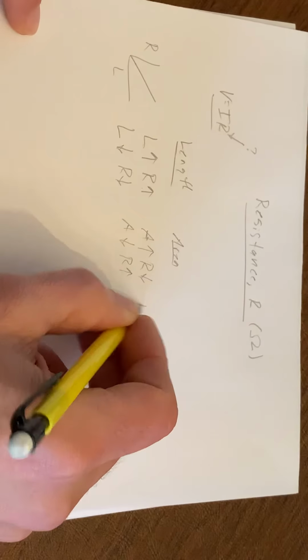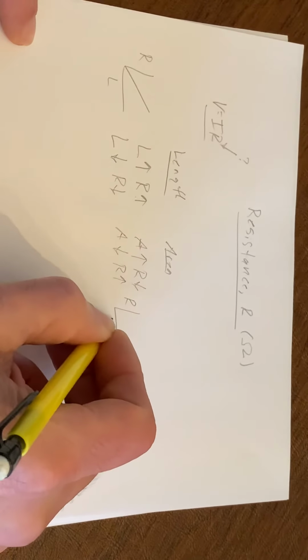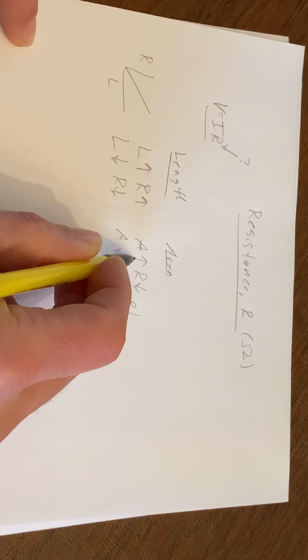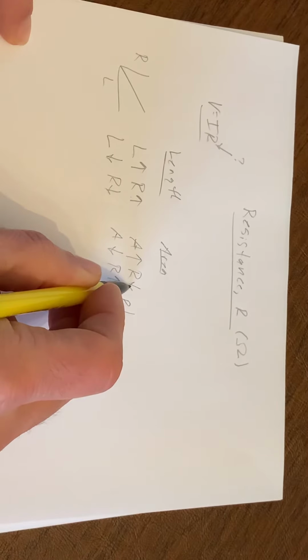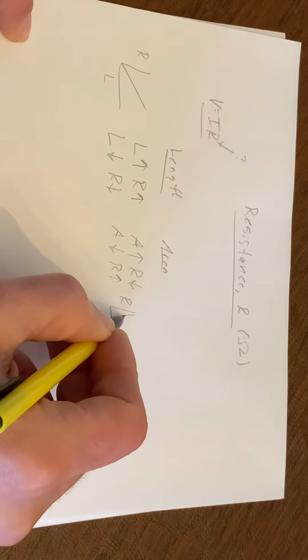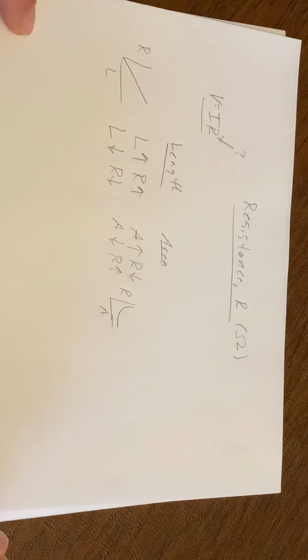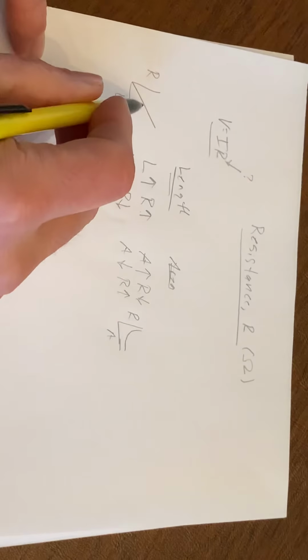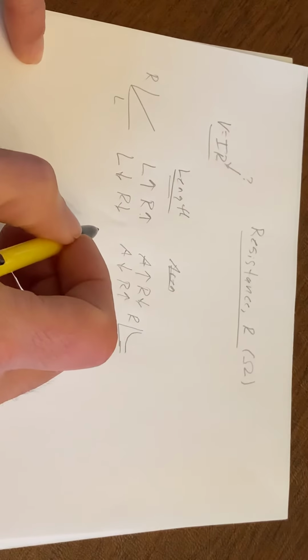How about if I take a look at how the relationship is, R and A? Well, look, one gets bigger, this gets smaller. Area gets smaller, resistance gets bigger. What does that look like to you? Well, we've seen this many times before. That's an indirect relationship. So what do I have? Length is directly related. Area is indirectly related.